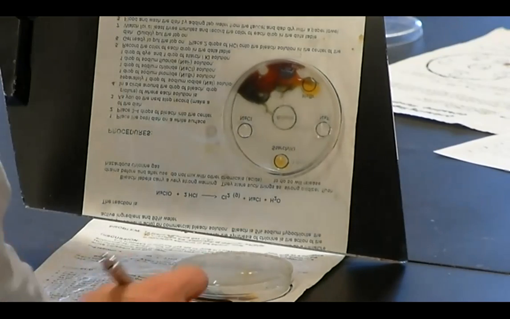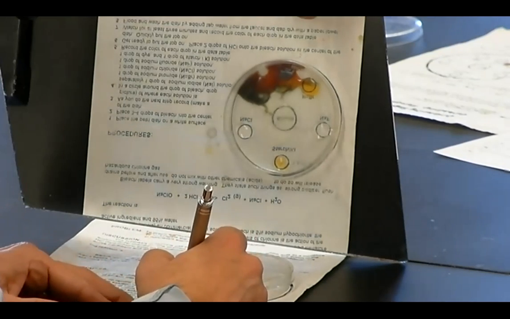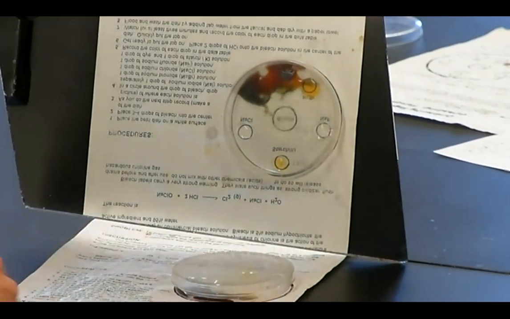Oh, that made a big mess. We can see, you won't even be able to see it anyway. Whatever, we'll be all right. So we can tell that fluorine is the most reactive, iodine is the least reactive. So for non-metals, our arrow would point up.